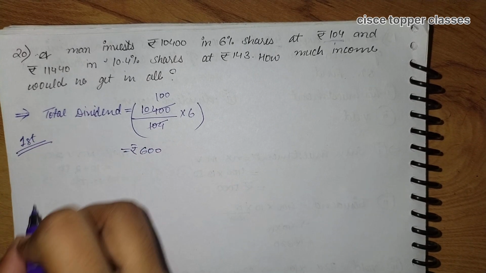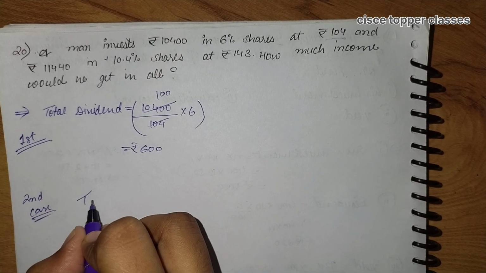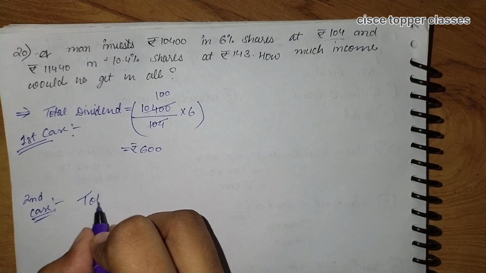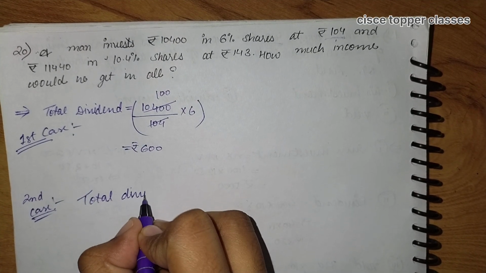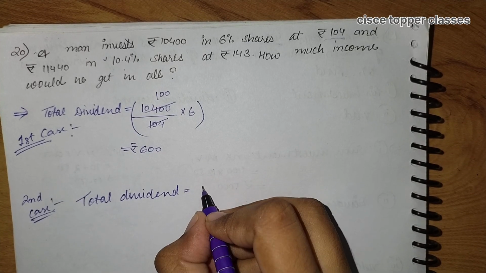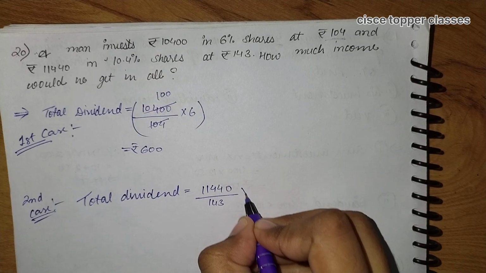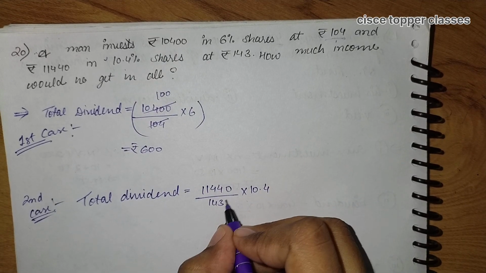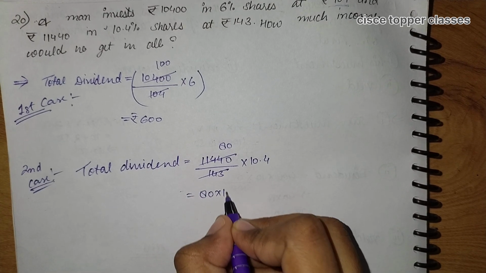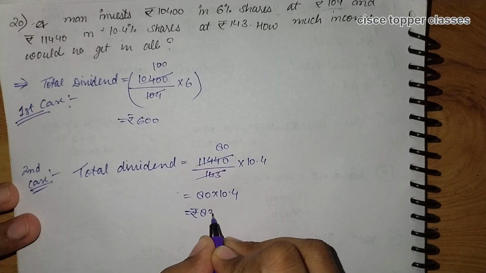This is the first case. Now in the second case, if we write, this is the first case and this is the second case. So here total dividend, again we will use the same formula. This will be 11440 divided by 143 into 10.4%. So this will be cancelled out by 80 and 80 into 10.4. This will be rupees 832 as the dividend here.